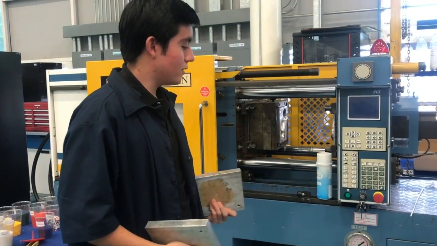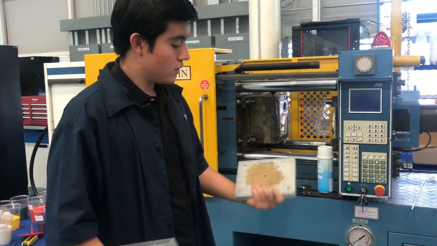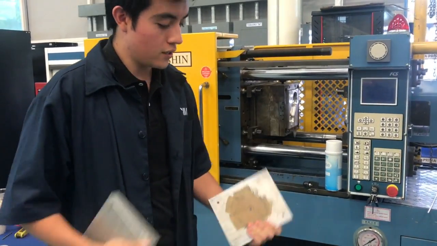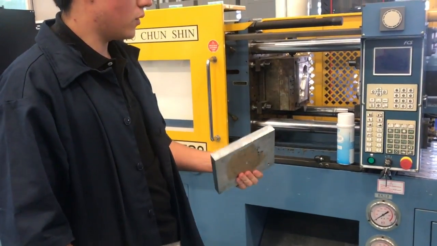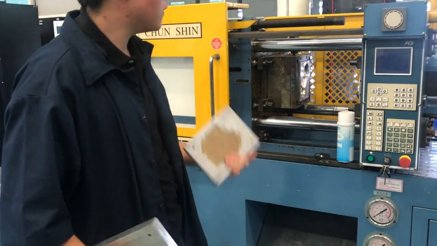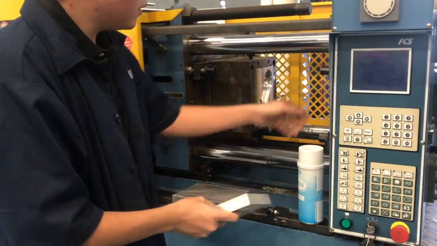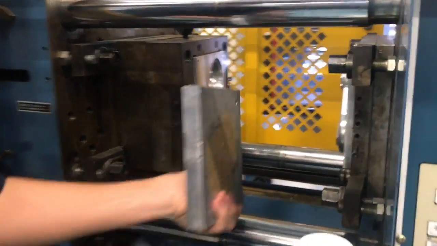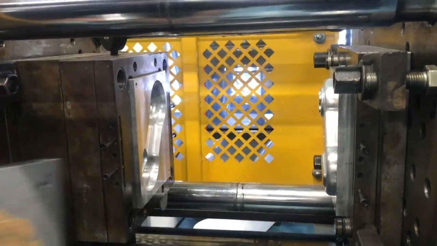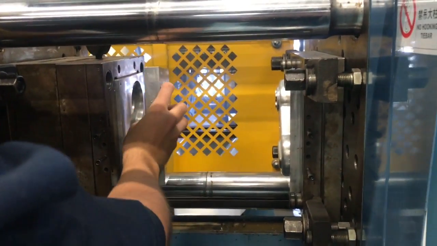For the part of the mold we have two phases. This one is the negative part because it has the injection point. So for the assembly of these pieces we need to put it in this part. We assemble this piece in this one and the positive phase in this one.